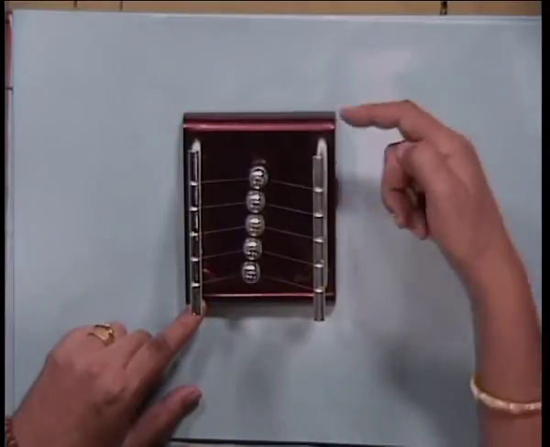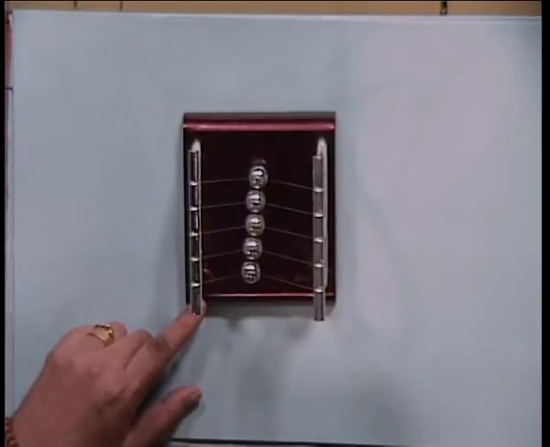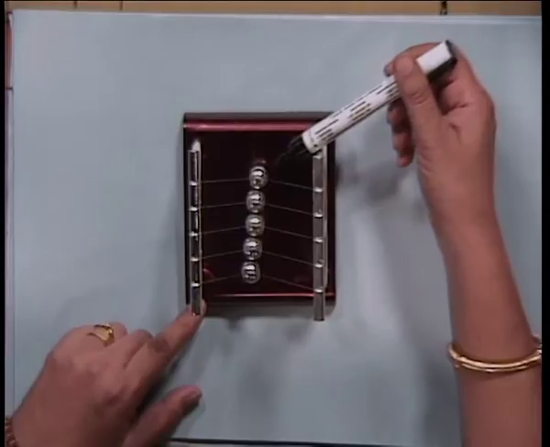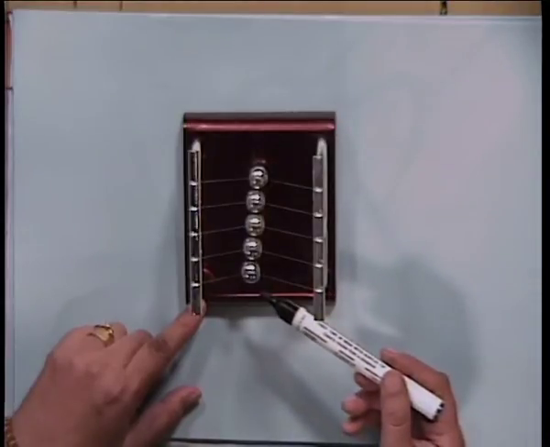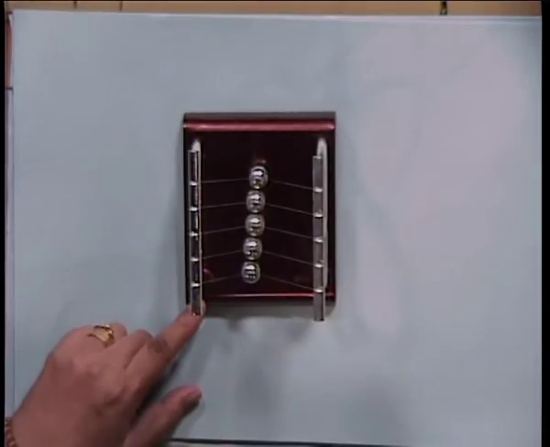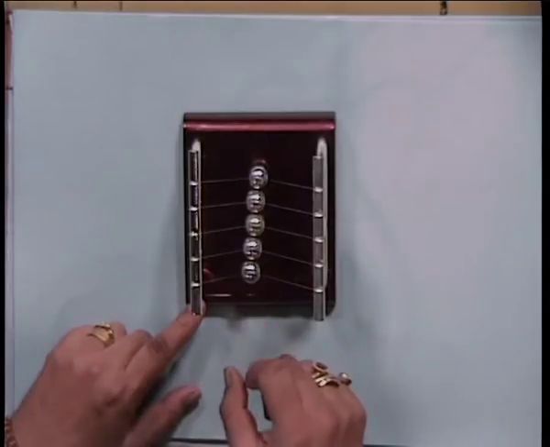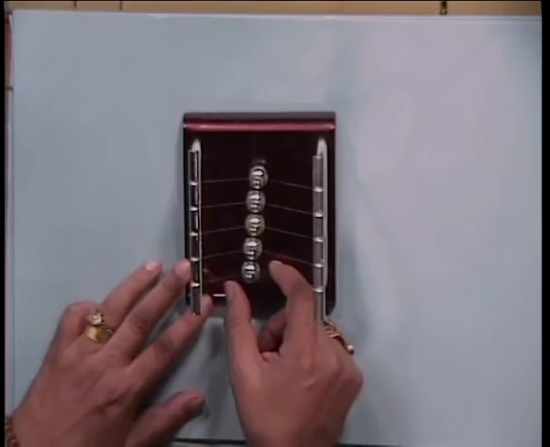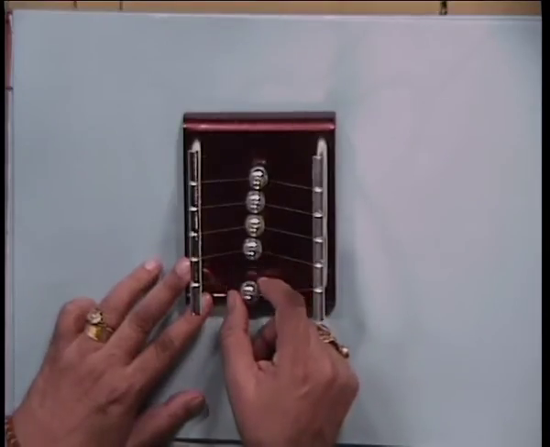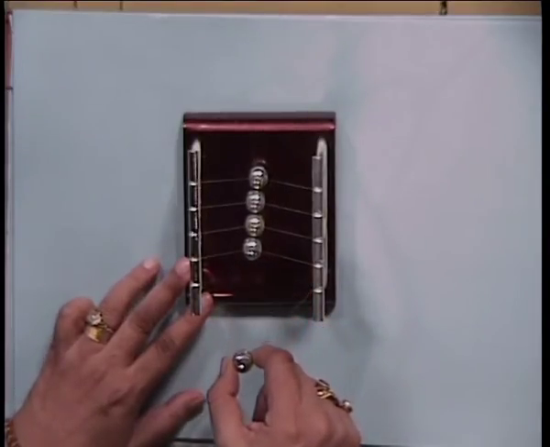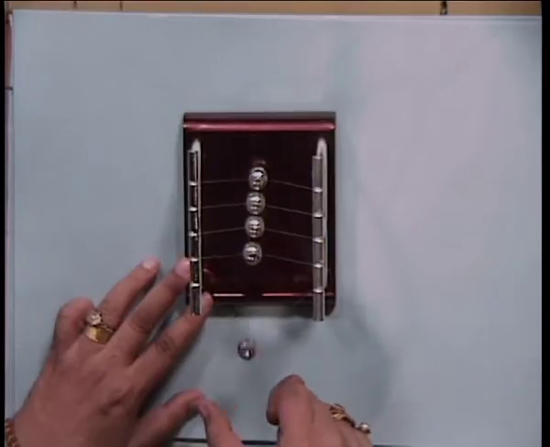So much so that this last one is going to acquire the velocity of the first one. That means it would be knocked off from its position with that velocity. Let us take a look. Watch carefully. I am raising it and leaving.